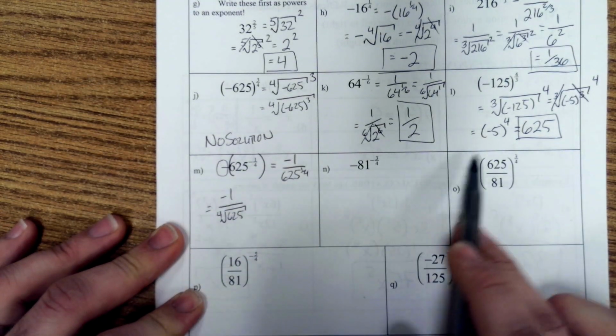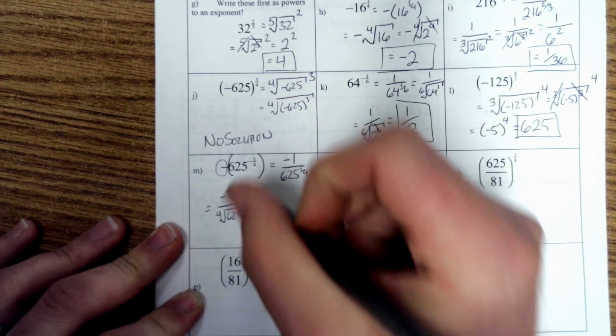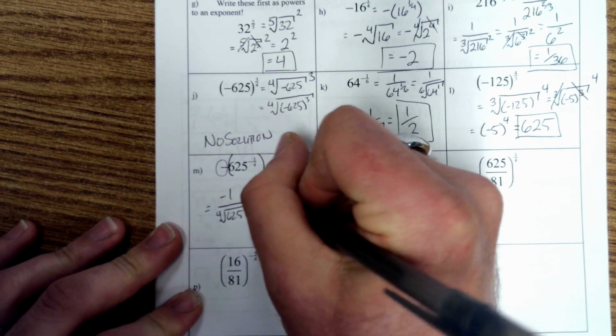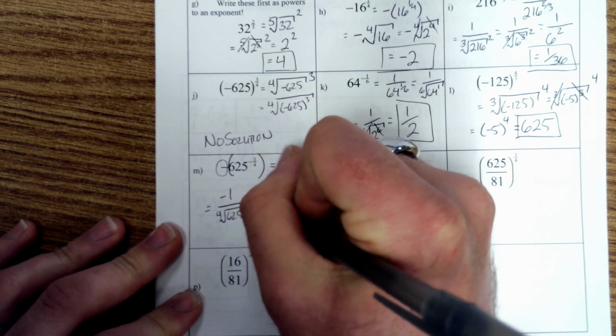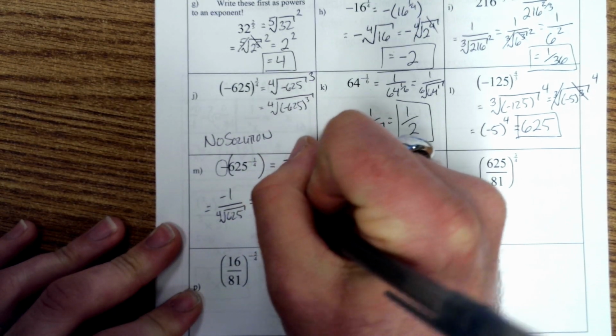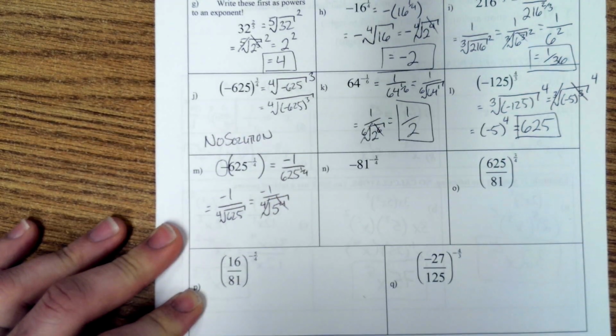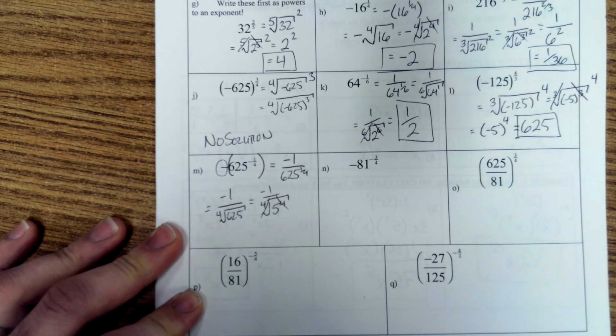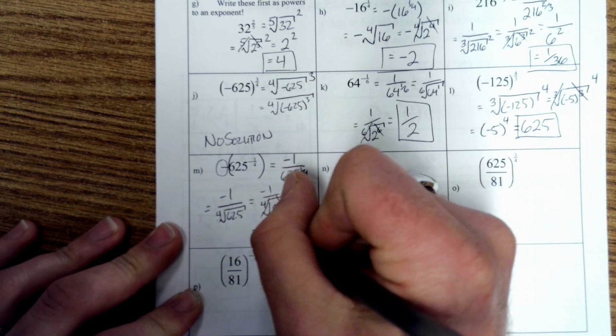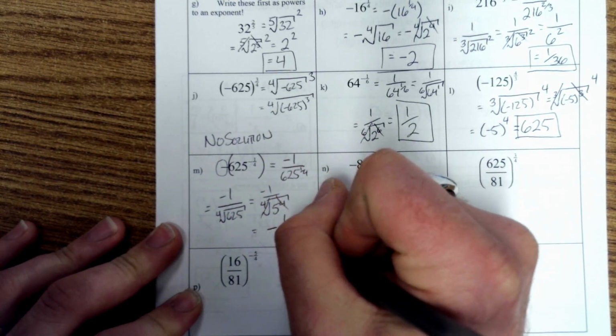And we just saw in the last example that 5 to the 4th power is 625. So we have negative 1 over the 4th root of 5 to the 4th power. Again, the root and the exponent undo each other. So this is ultimately negative 1 over 5.